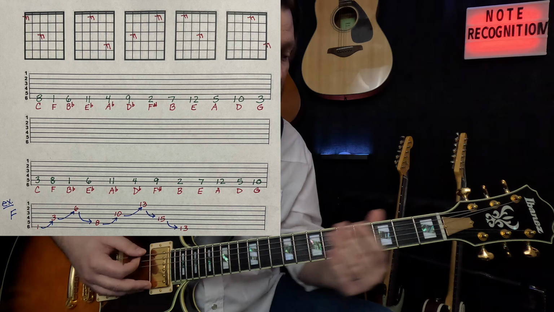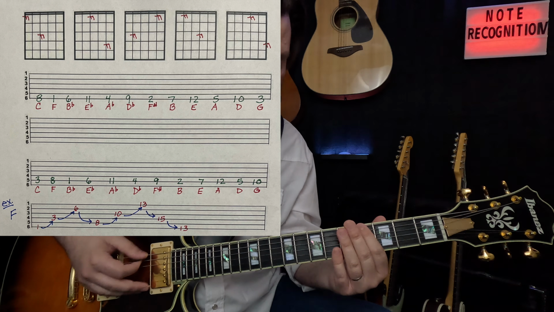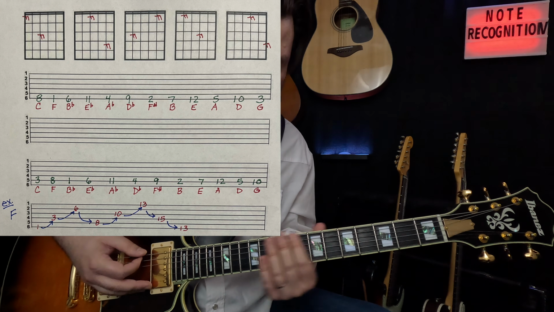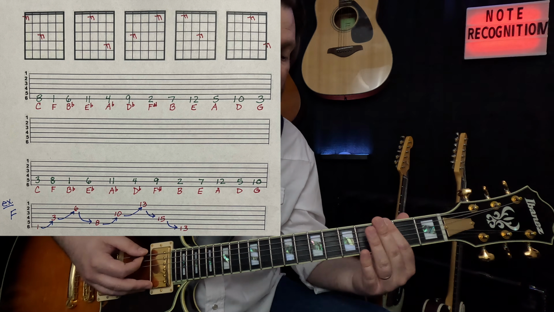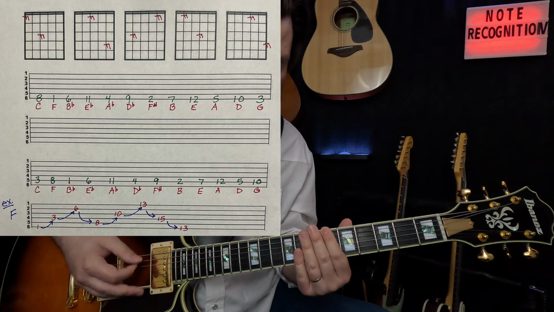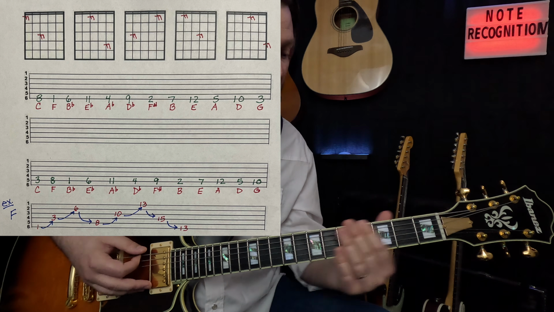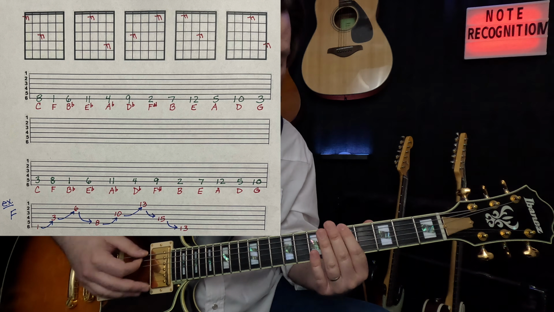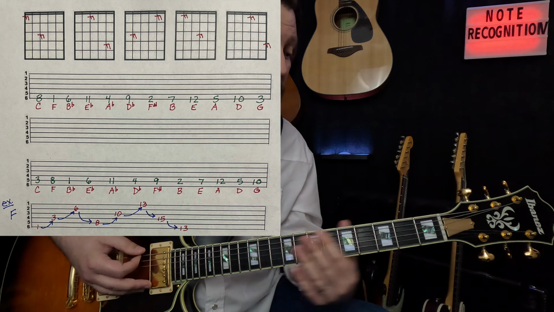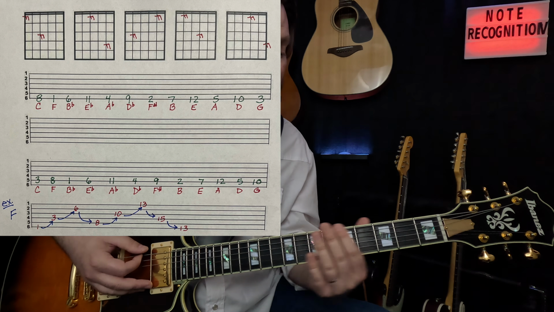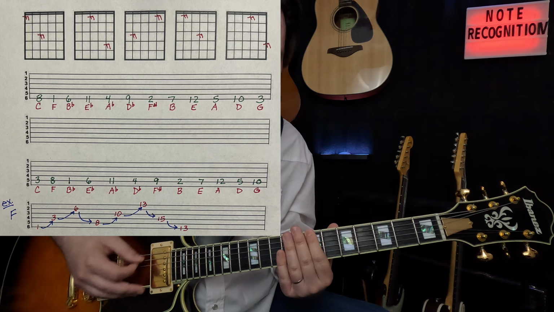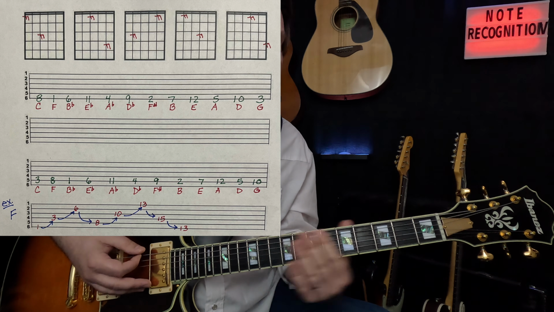talking about. C, F, B flat, E flat, A flat, D flat, F sharp, B, E, A, D, G, C, F, B flat, E flat, A flat, D flat, F sharp, B, E, A, D, G.